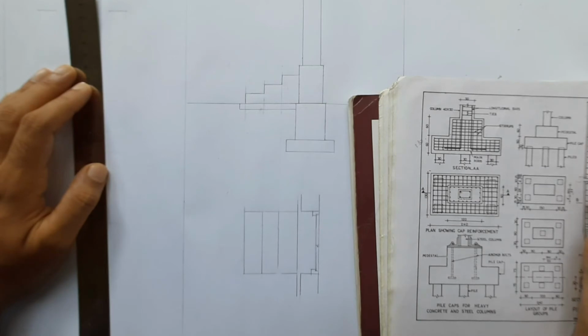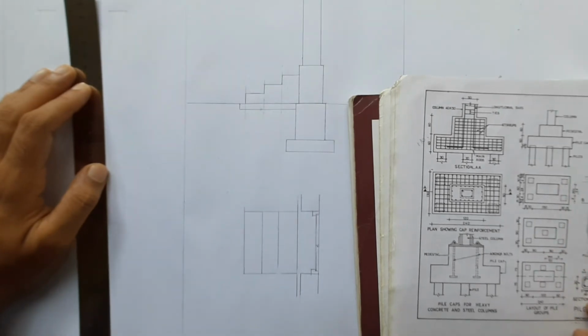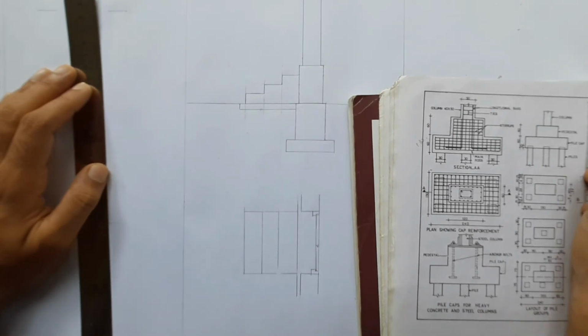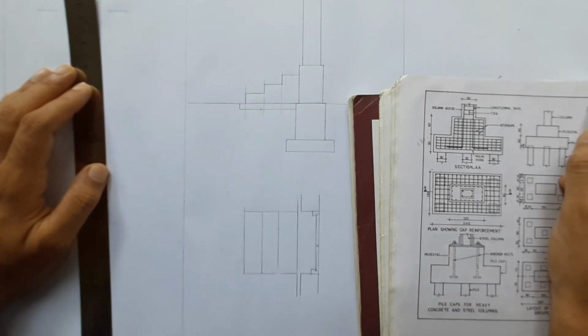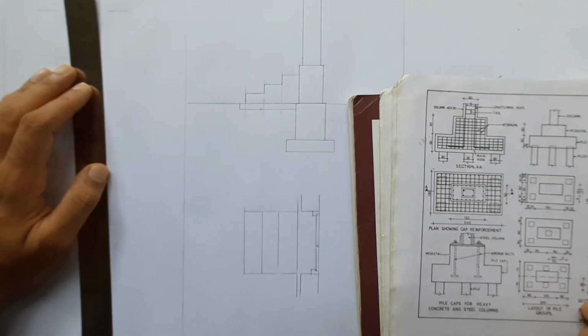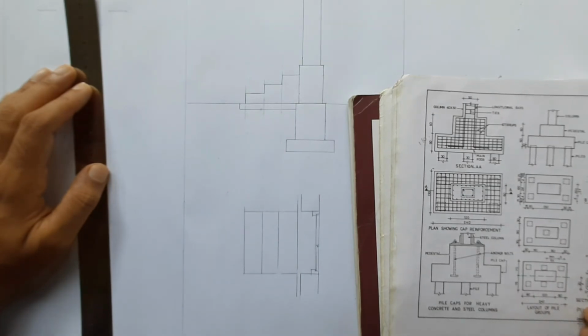Here a single piece of reinforcement is provided just helically around the vertical reinforcement bars, and that is the difference. So here it is provided helically and here it is provided separately as different rings. Now these dots represent the vertical reinforcement bars.